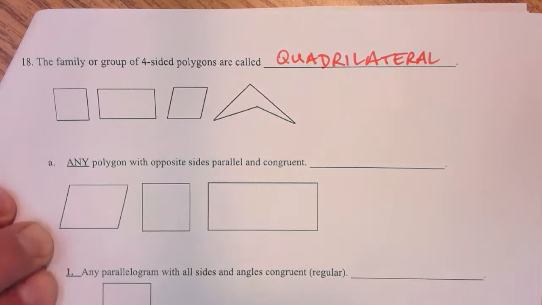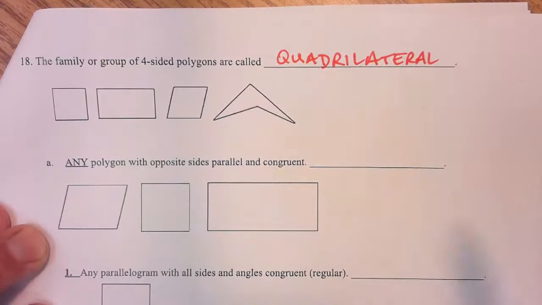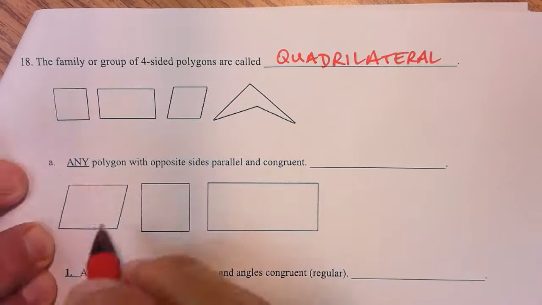So that whole family of quadrilaterals can be separated. Like, for example, let's say the whole family of College View Middle School students. Well, you can now separate them into different groups. For example, 6th, 7th, and 8th graders. And that's sort of what's going on here.